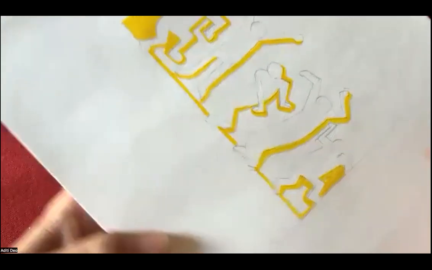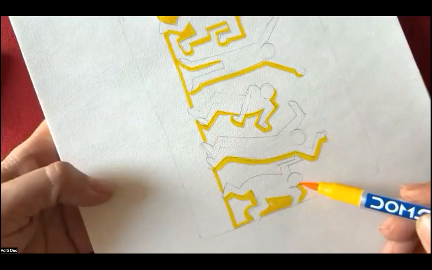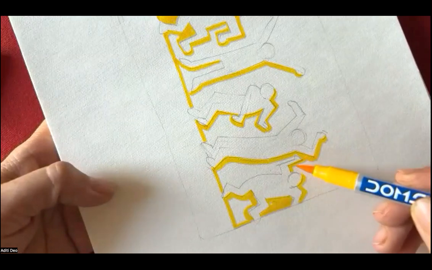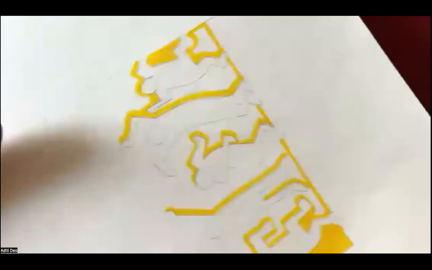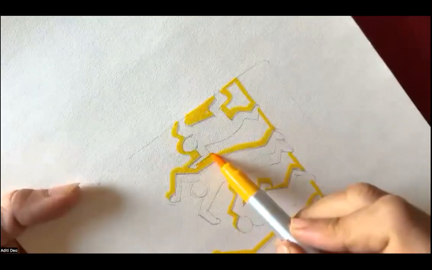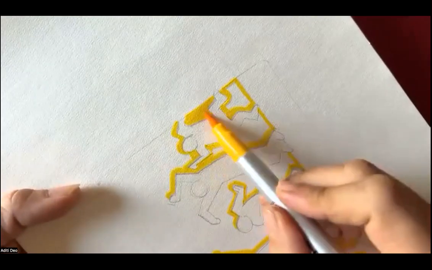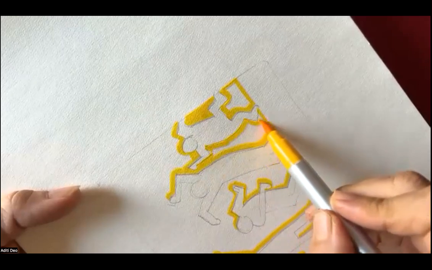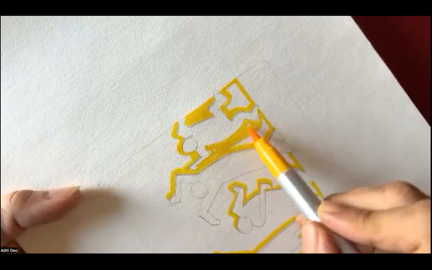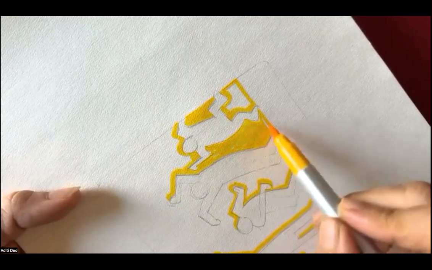That way I get the best grip, the best angle, and speed, even if speed is not very important. Then I turn the book around and do the same thing. And in the process of just outlining these figures, I managed to color a large area.